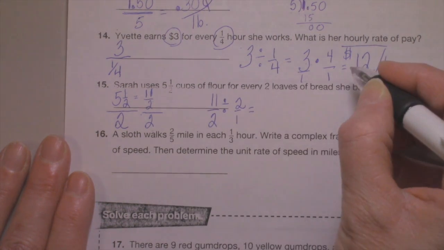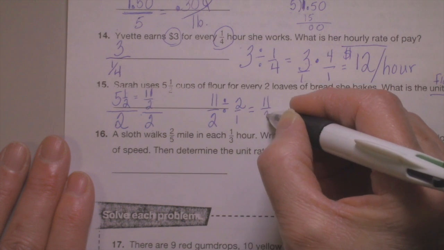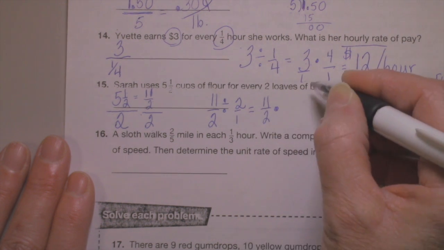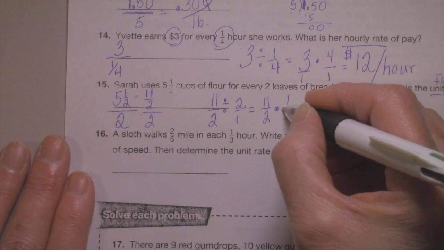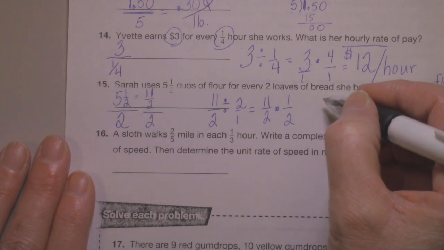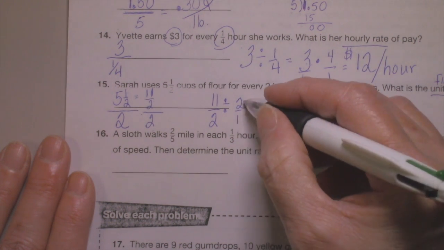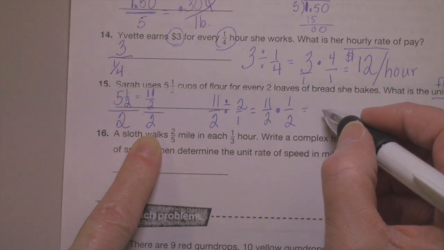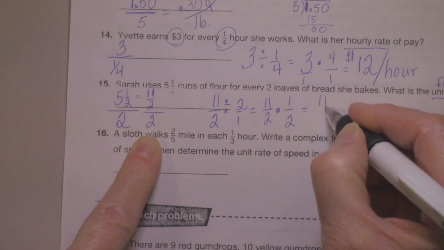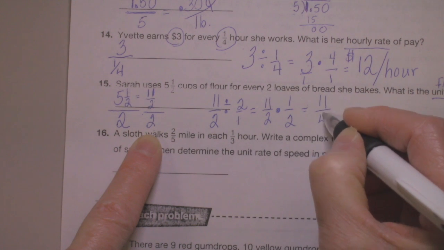Keep, change, flip. Keep 11 over 2. Change to multiplication. Flip 2 over 1 to make 1 over 2. I flipped the divisor. So this makes 11 times 1 is 11, and 2 times 2 is 4.